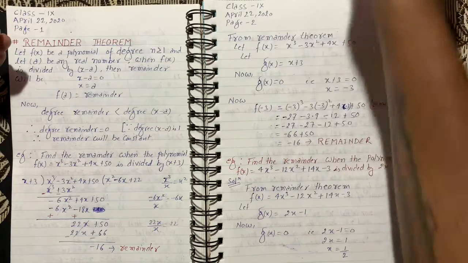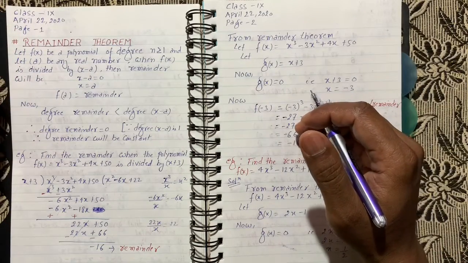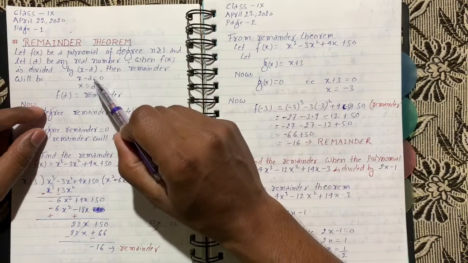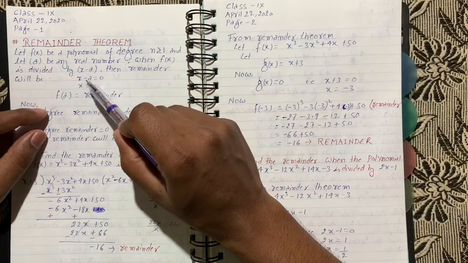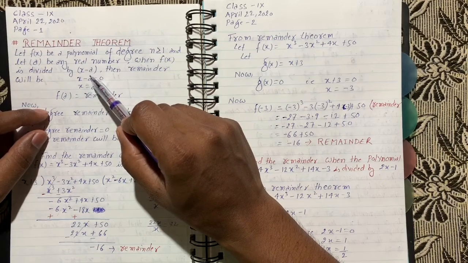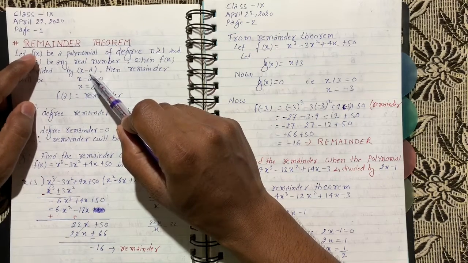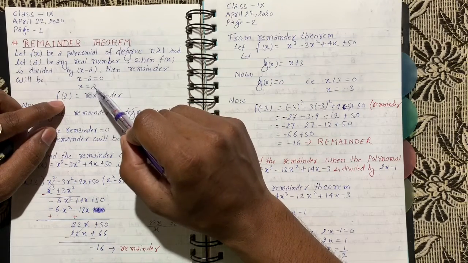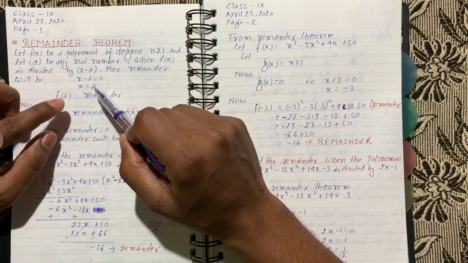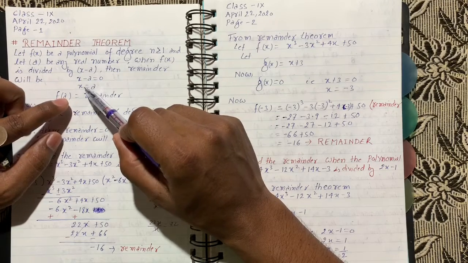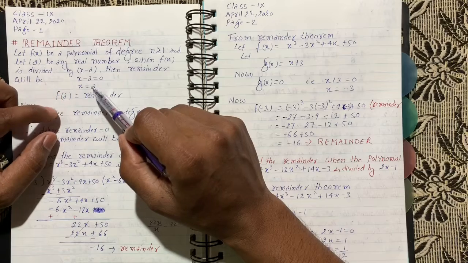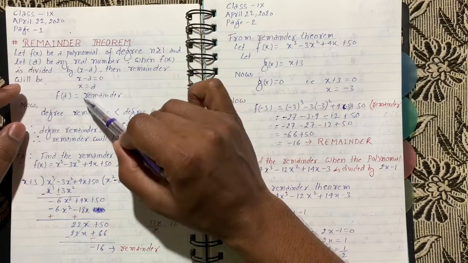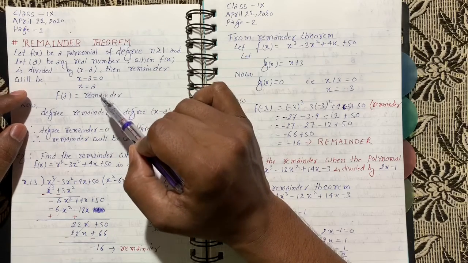Now, a few important things you should know about the remainder theorem is how we are going to find the remainder. See here. First of all, whatever the divisor is, here x minus a is the divisor, because we have to divide this polynomial f(x) by x minus a. So equate the divisor with 0, find the value of x, and put that value of x in the given polynomial. After solving, whatever number you get, that will be the remainder.